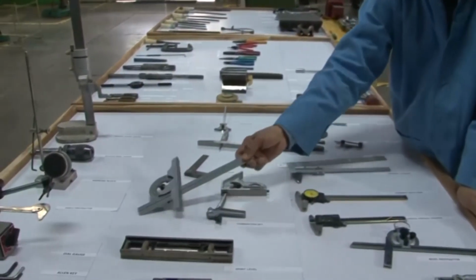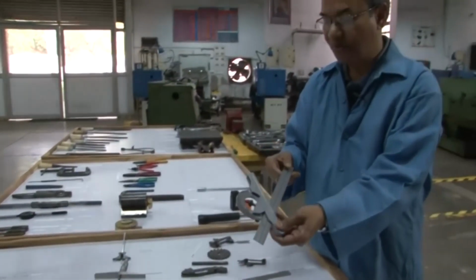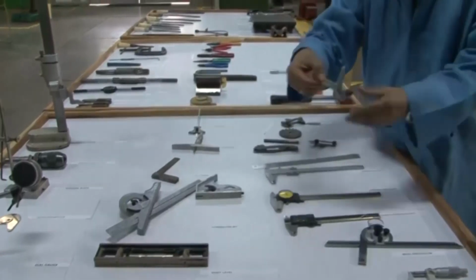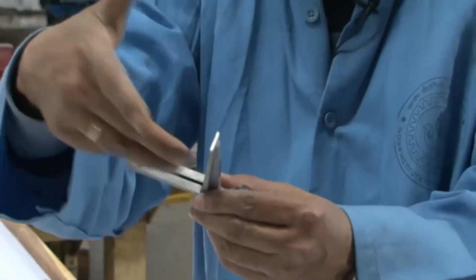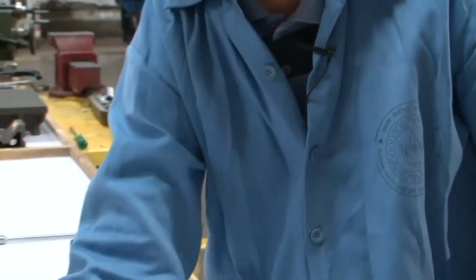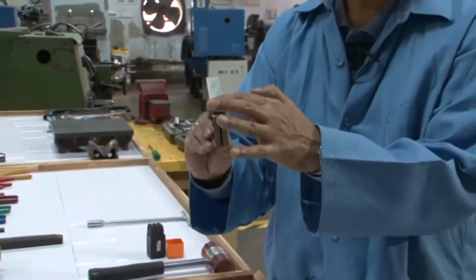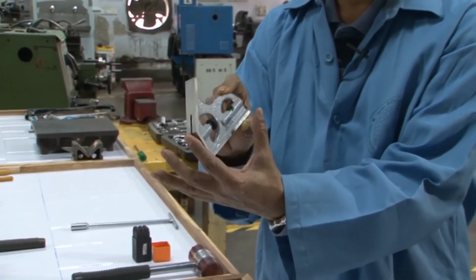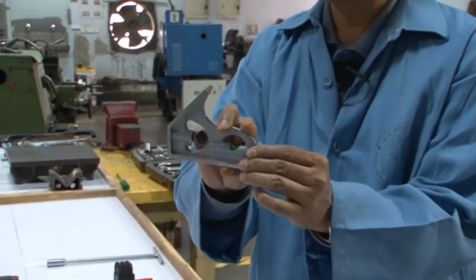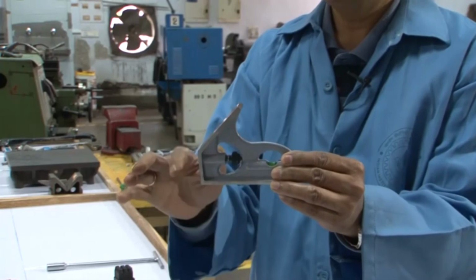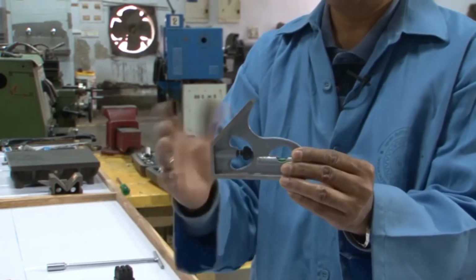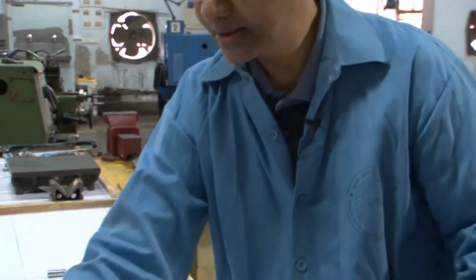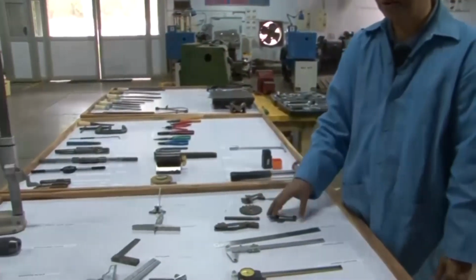This is a combination set, and this combination set is used for measuring angles. So, these are the typical angles given. Again, this is a kind of gauge, and here it is 90 degrees, and at a certain angle is given. Accordingly, if it is matching with that particular surface, you can be ensured that the relative angle between the two surfaces will be according to this angle which is given here. So, this is a complete set, that is why it is called the combination set.